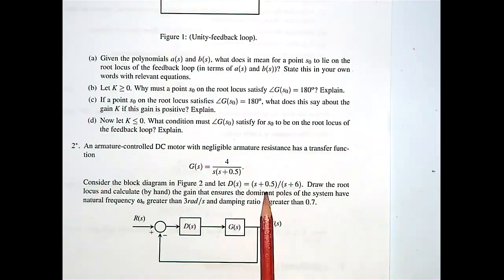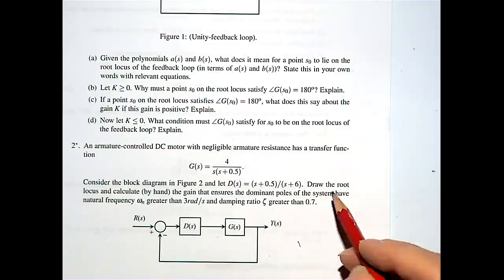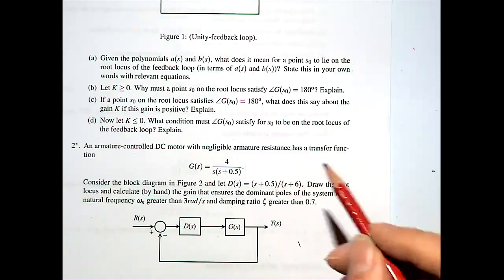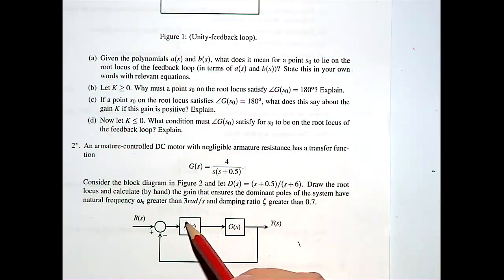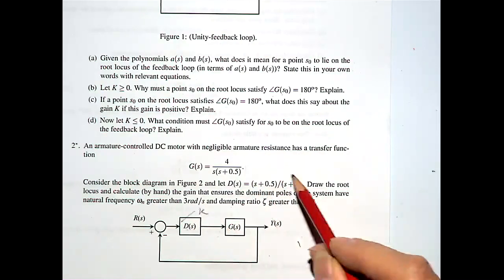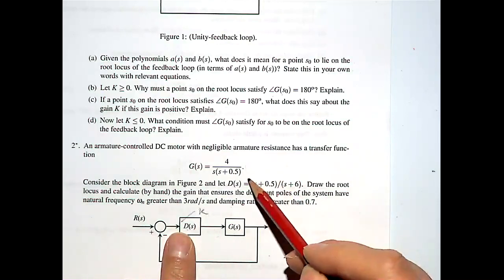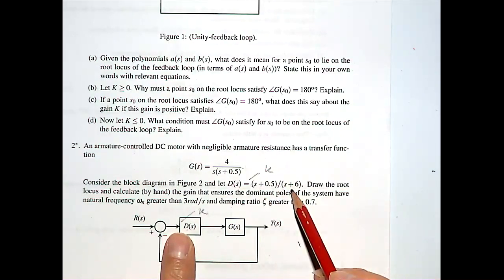So what's interesting about this situation? What is the characteristic equation we need to consider in this case? Well, what's the closed loop transfer function? D of S is really K times all of this, because I'm trying to plot things with K in front, right?